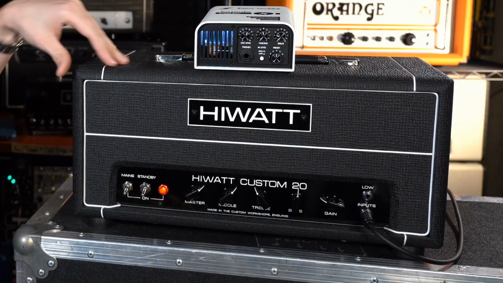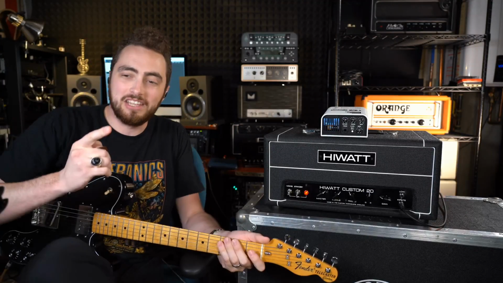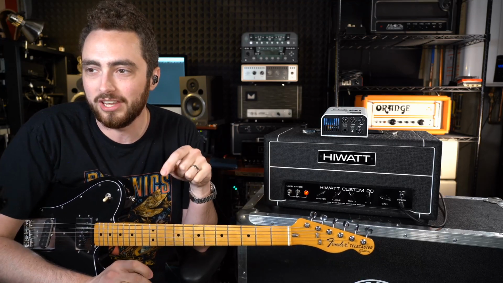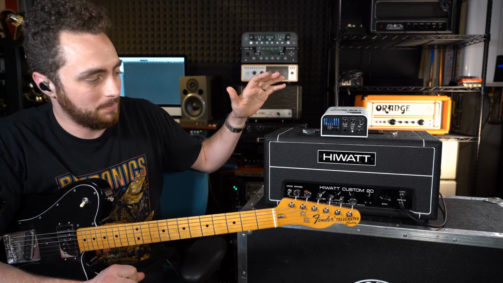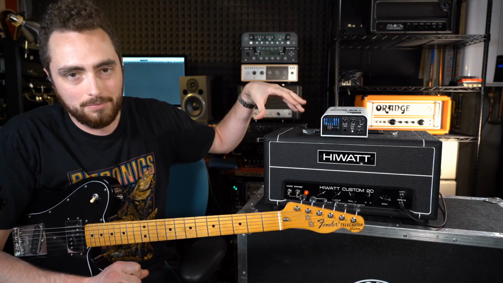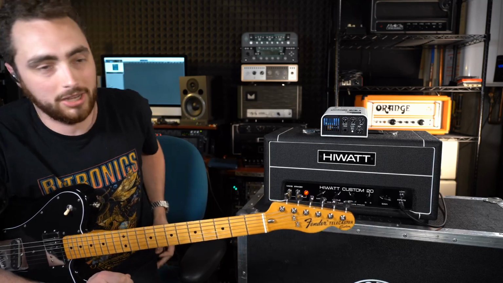I love this thing. And I should point out that the idea for this lesson came from, I was on the phone earlier today with Rick Beato, and we were talking about amps, and he was like, man, you should talk about the difference between master volume and gain. And I thought it was a really good idea. So shout out to Rick.